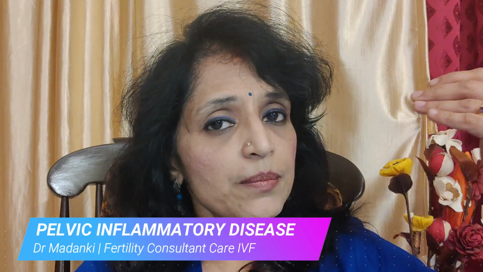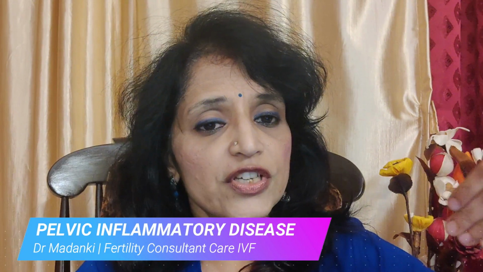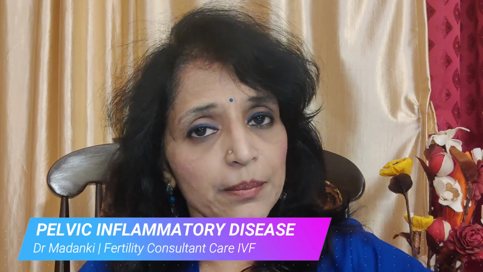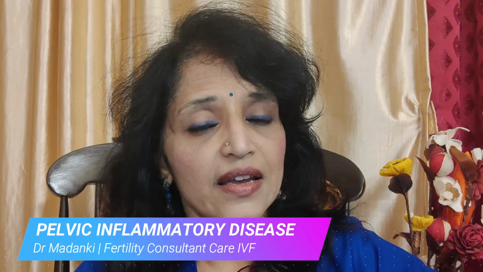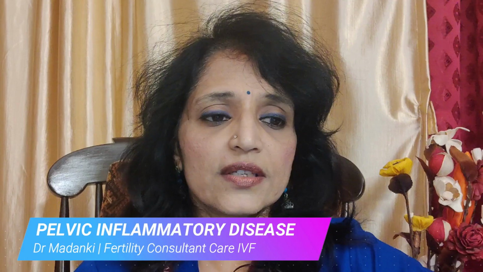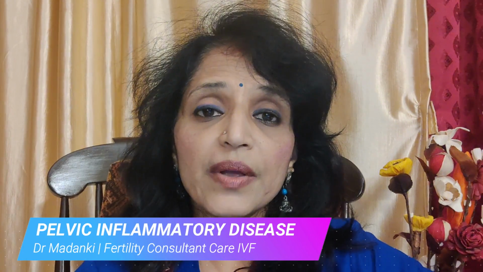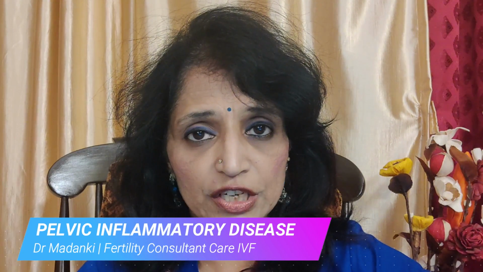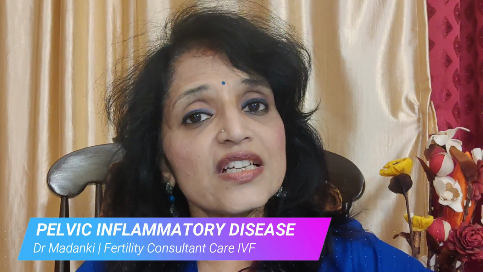If there is immediate and appropriate treatment of the acute stage, usually there is no long-term sequelae. But if there is any delay in the treatment, then there may be long-term consequences, which may be mainly affecting the fallopian tube. There may be scarring of the fallopian tube, which may lead to dysfunction.